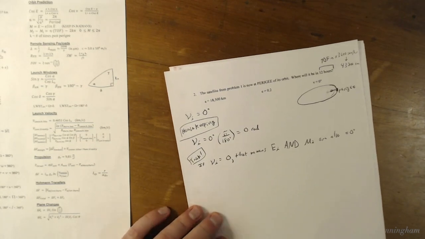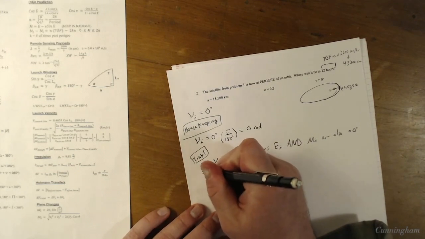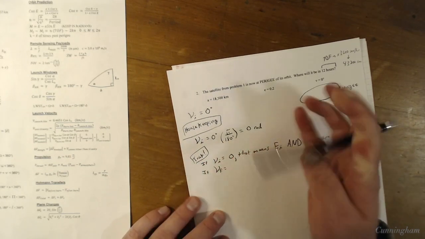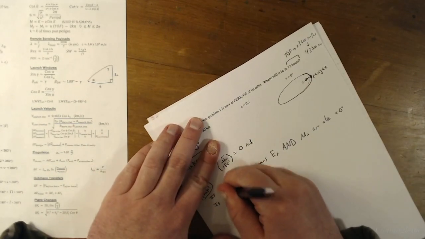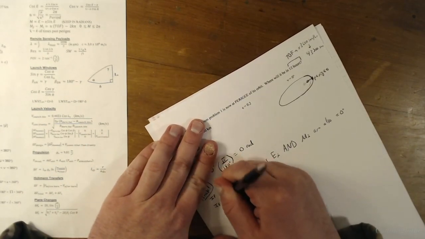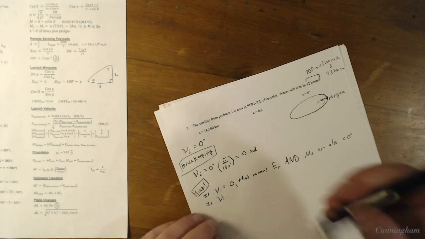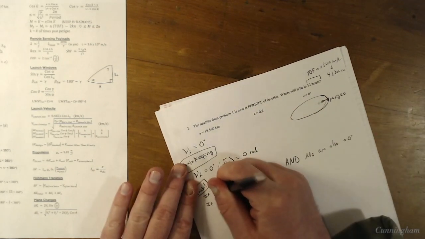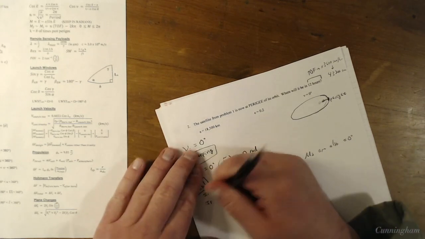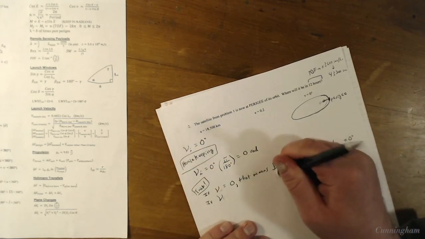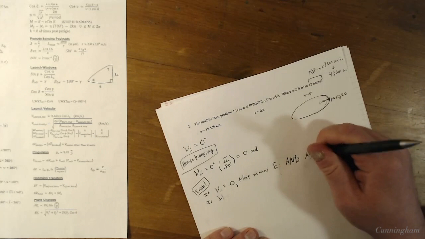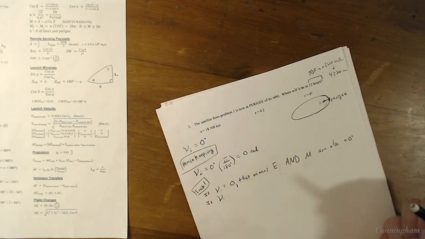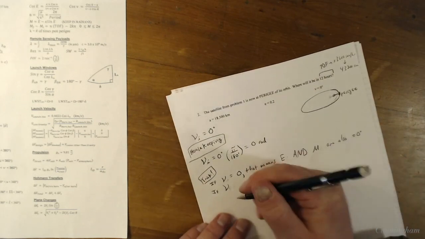So let me finish writing out that rule. True anomaly final. Oops, sorry. Actually, shouldn't even use an initial here because really it just means this could be true for final or initial. Basically, if true anomaly is 0, that means the eccentric anomaly and mean anomaly for that time are also 0. Same thing for pi.